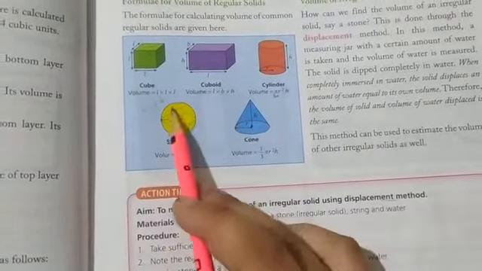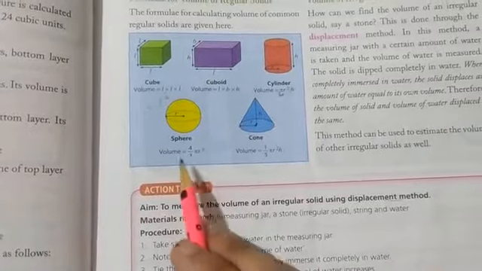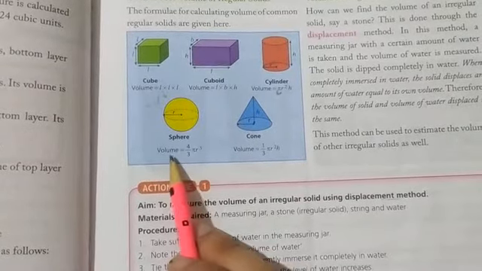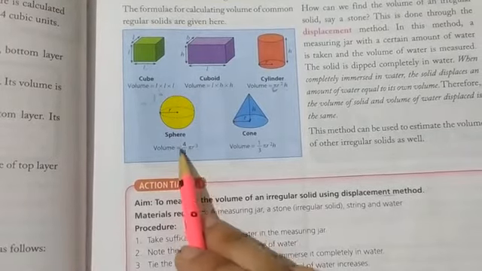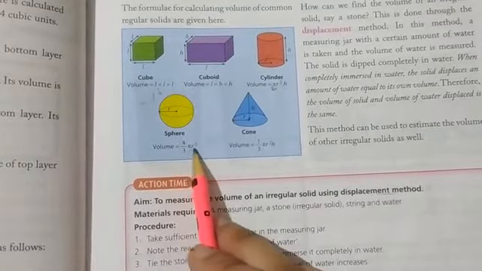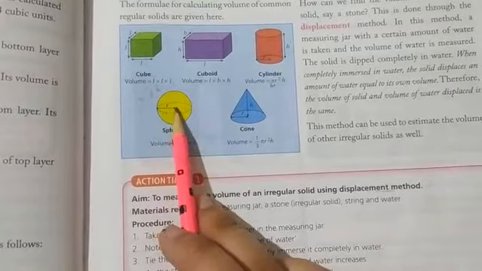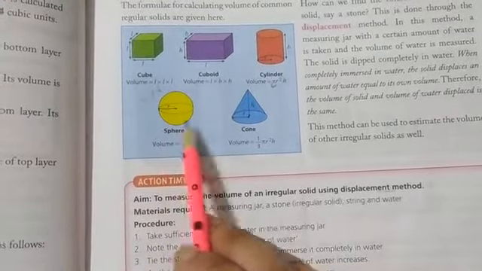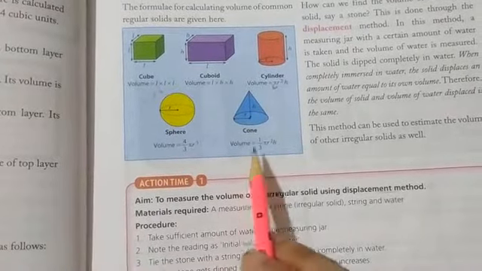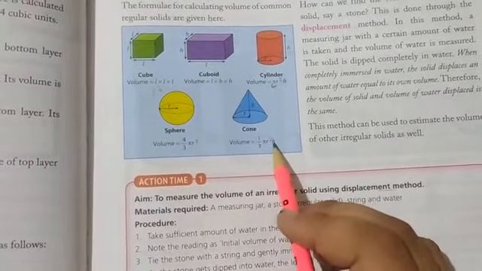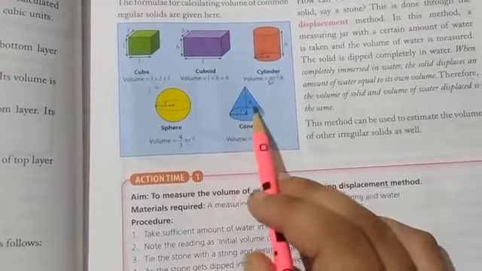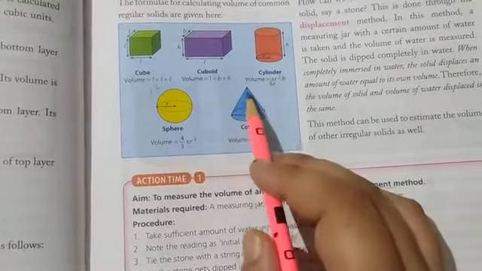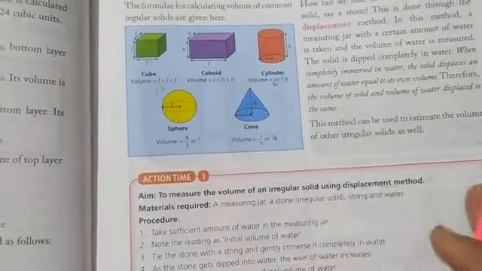Then the volume of a sphere can be found by using the formula 4 by 3 pi r cube, where pi is a constant, 4 by 3 is also a constant quantity, and r is the radius of this sphere. The volume of cone is equal to 1 by 3 pi r square h, where r is the radius of the circular base of the cone and h is the height of the cone.